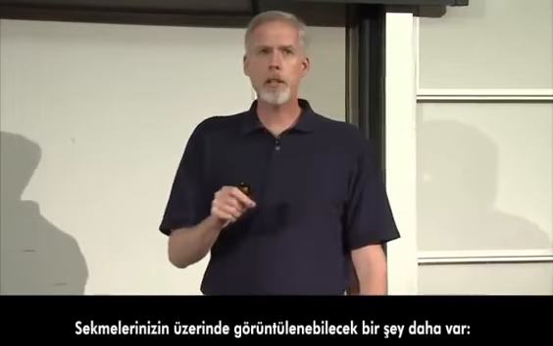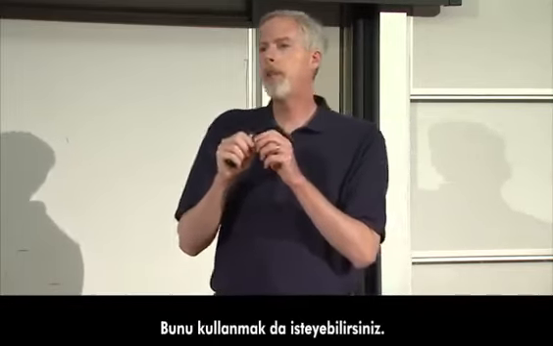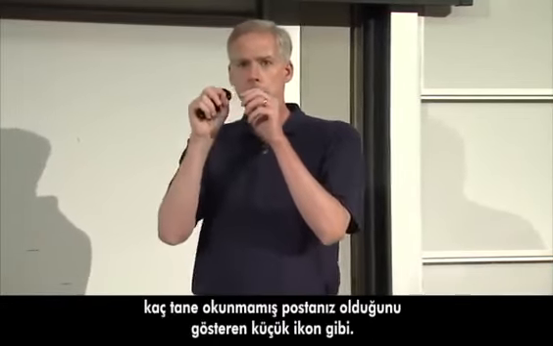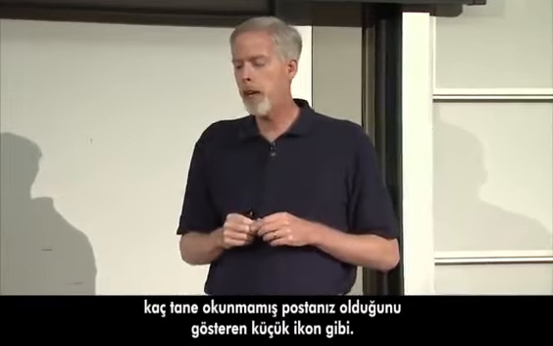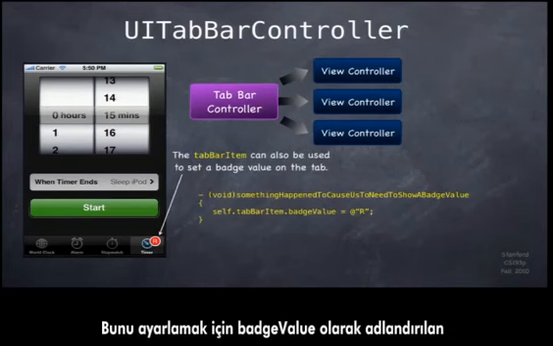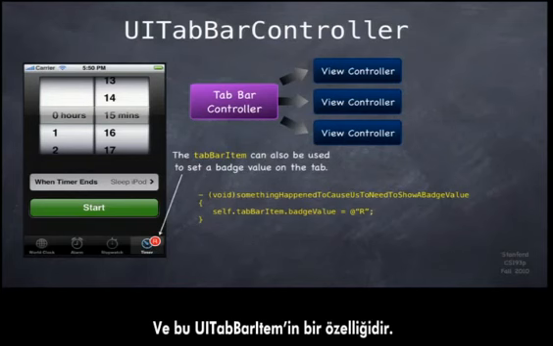There's also another thing that can appear on those tabs, which is a little badge. So you might be used to this. This happens on application icons as well, like your mail icon can have a little badge, how many unread messages you have. This looks very similar to that kind of badge. The way you set that is this property called badge value, which is a string, and it's a property of the UI tab bar item.